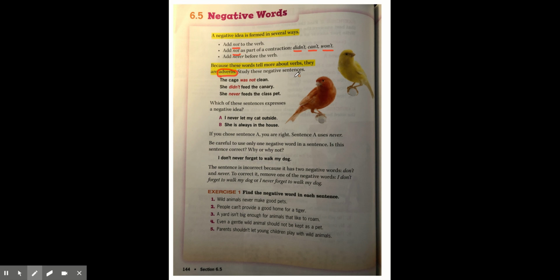So look at these negative sentences. The cage was not clean. She didn't, or did not, feed the canary. And here's another one. Oh, we forgot that one up here. Never, right? She never feeds the class pet. So these are telling more about the verb. She did not feed the canary. Okay, it's telling about what she didn't do, right? She never feeds. This one we should even go with like when, right? When does she feed the class pet? Never, right? So that would be a negative word, but it's also an adverb.